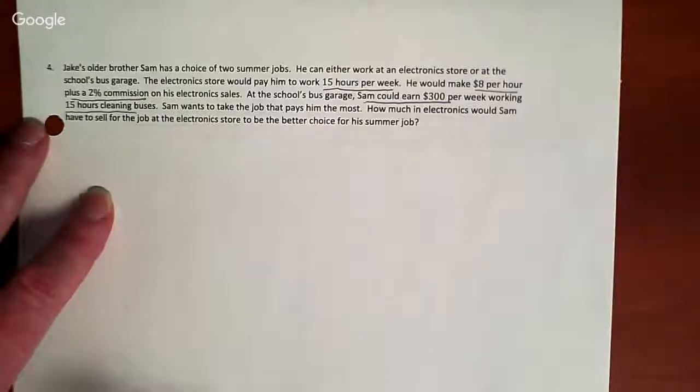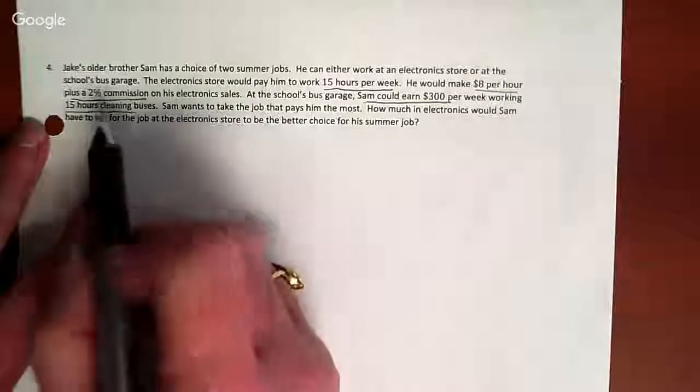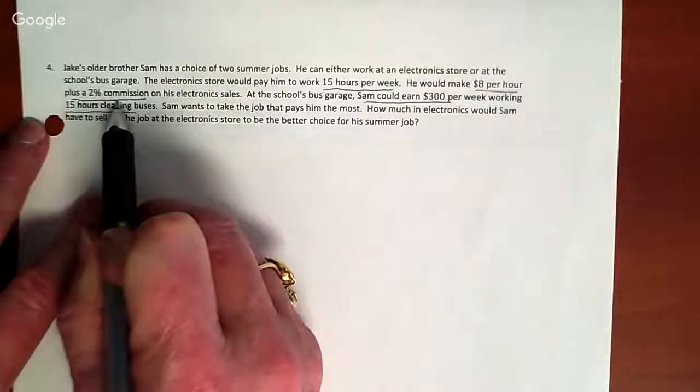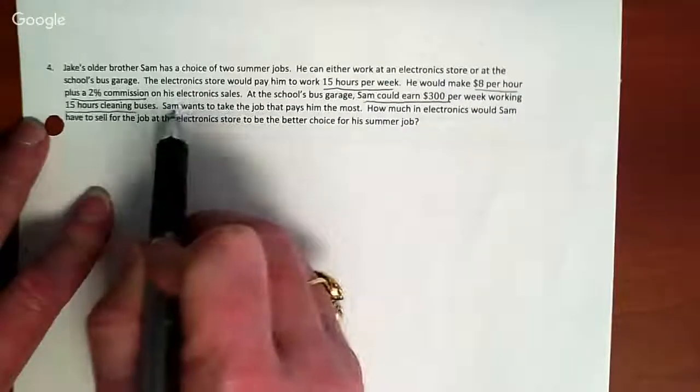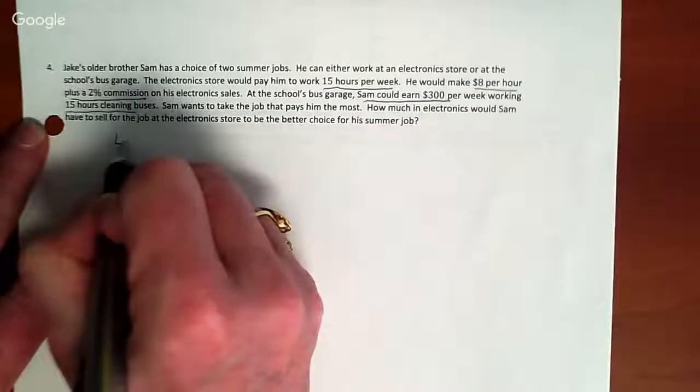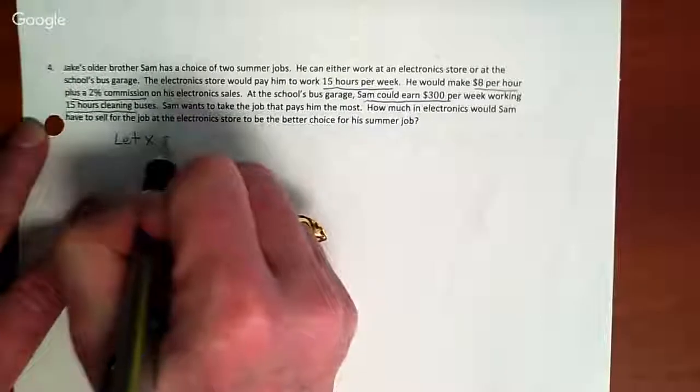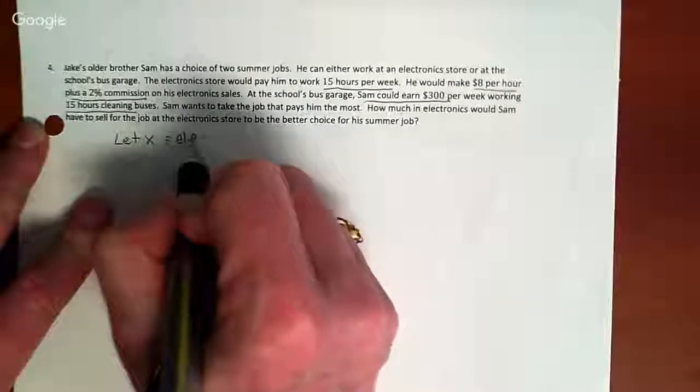So in this case, what we want to do is look at an equation and actually an inequality. Because he earns 2% commission on any of his electronics, and we don't know how much that is, we want to let X equal the electronics sold.